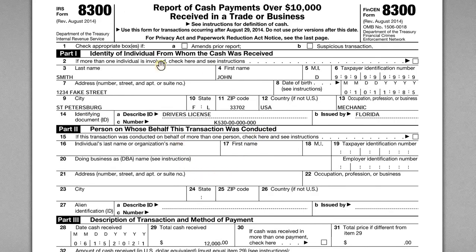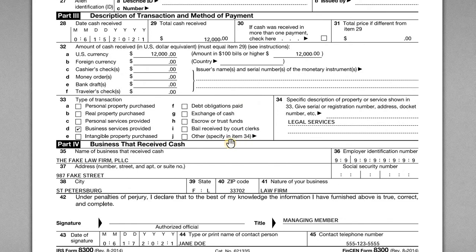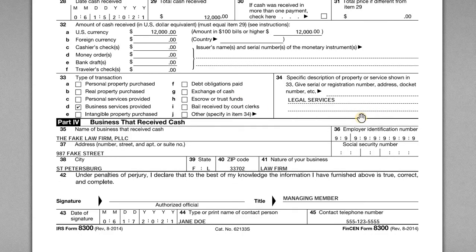So again, we got John's information up there, his driver's license as the identifying piece, the law firm's information down here in part 4, and the law firm also completes part 3 to basically fill out how much they received and what was the purpose of the payment. Okay, and then of course it should be signed by either the CEO or a managing member, or managing partner, or somebody at the business that's authorized to sign contracts on behalf of the company.